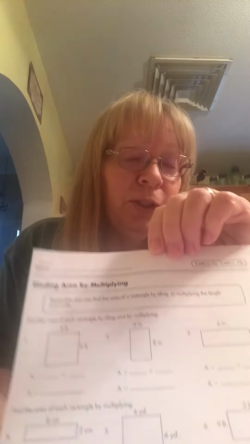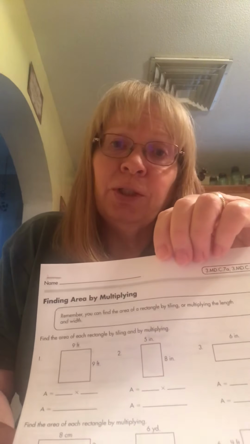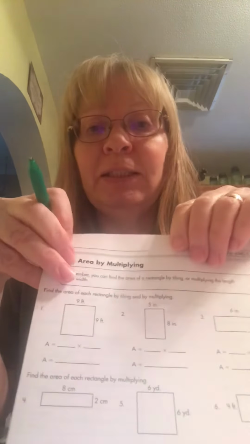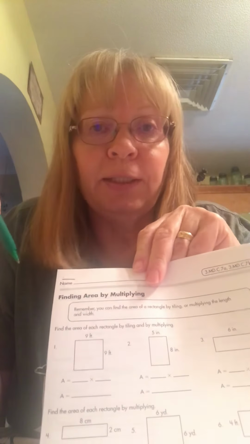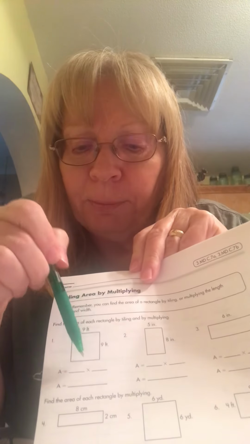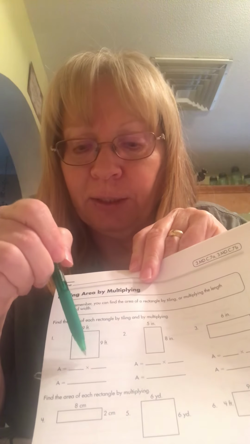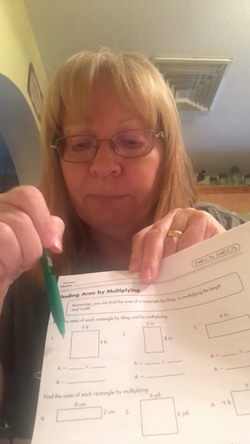Next, we're going to look at our other page for today, which is finding area by multiplying. Okay, remember last week you did finding perimeter, and you did finding area by counting or adding up the squares. Well, this is another way you can do it. Okay, so remember I told you that if you had a square or a rectangle, the sides opposite are the same length of each other, okay?